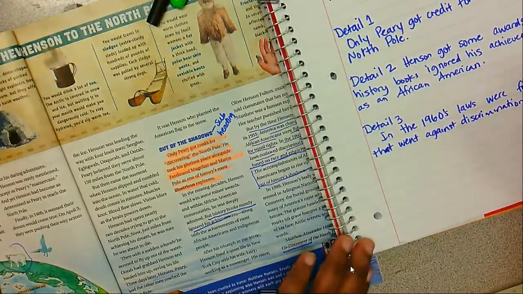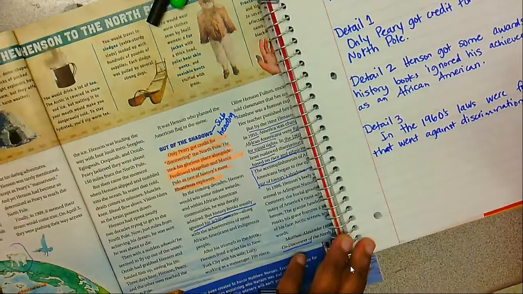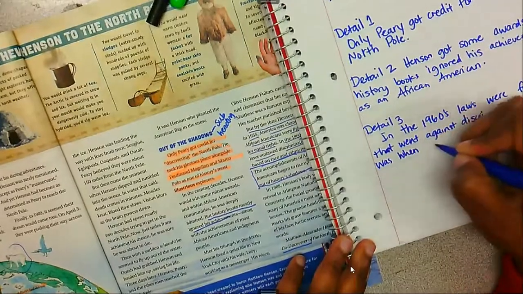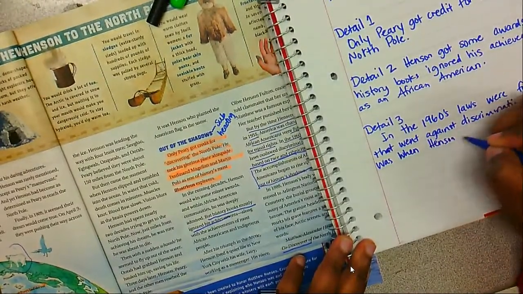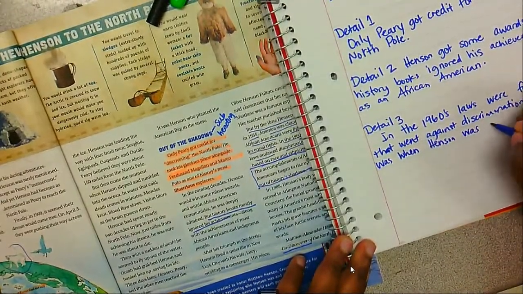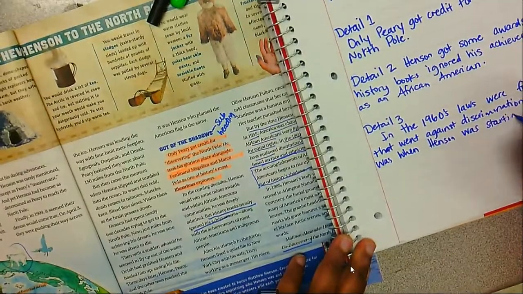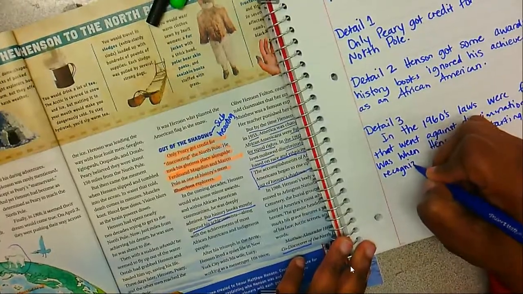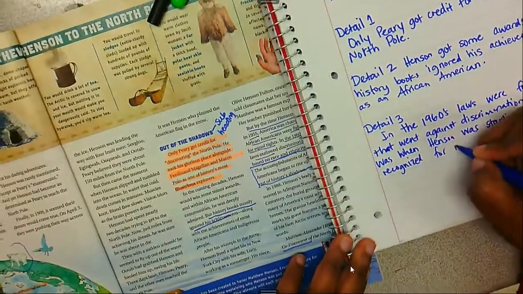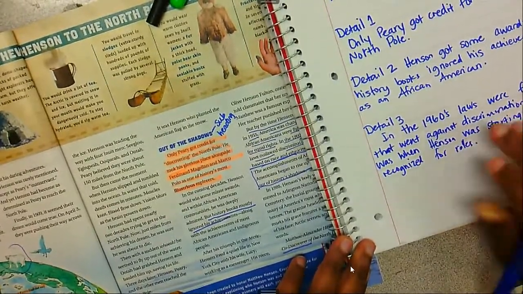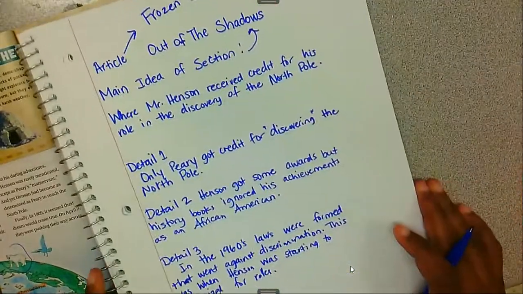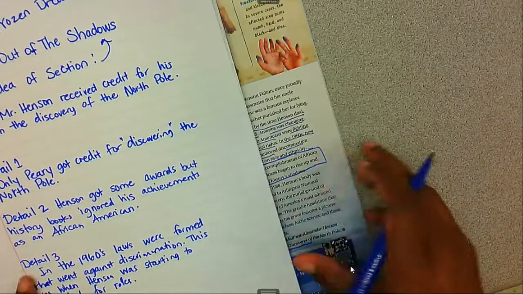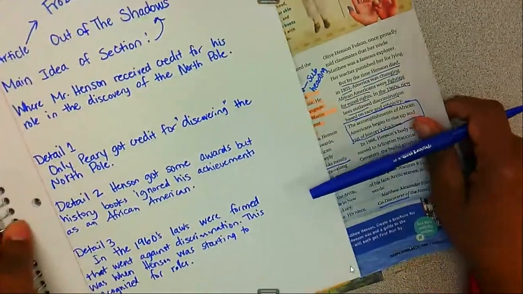And this was when Henson was starting to be recognized for his role. Now, this is just the start of that. So now we know that he's going to be recognized for his role.